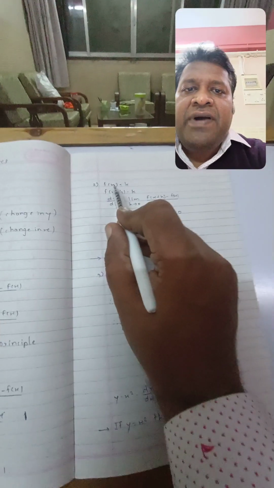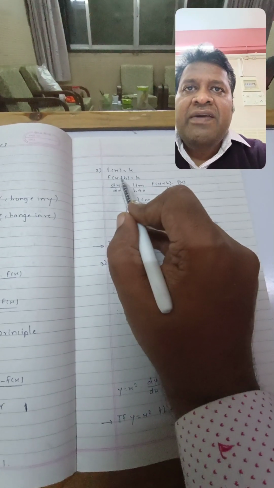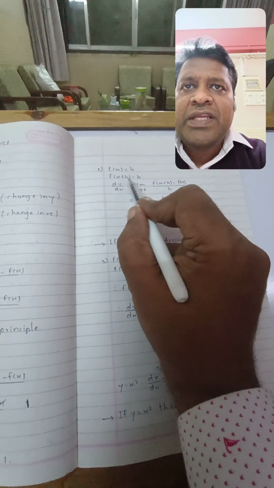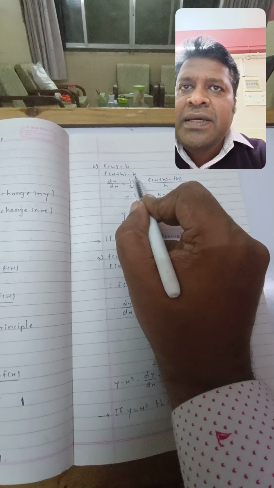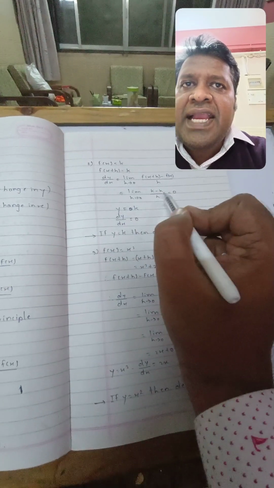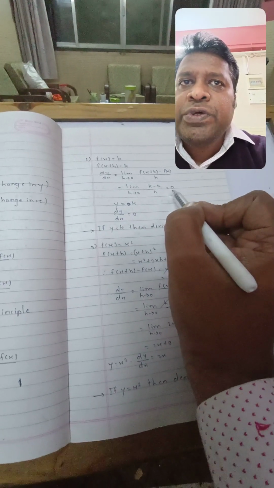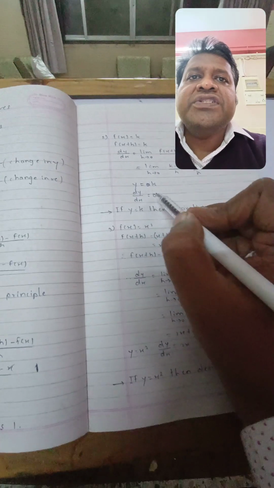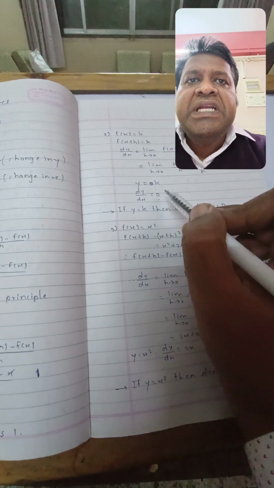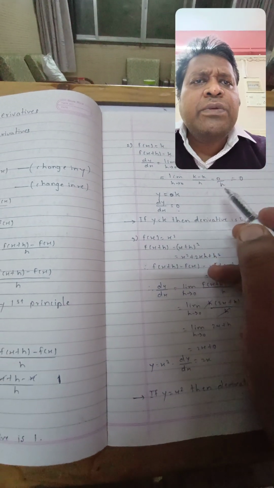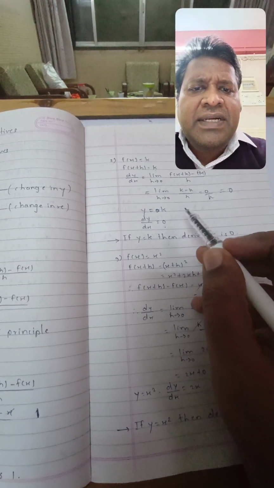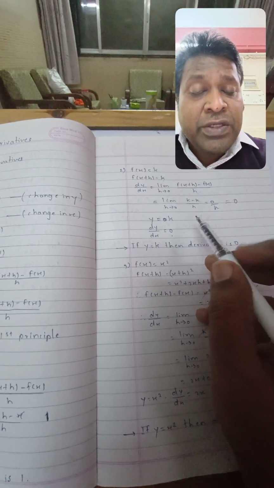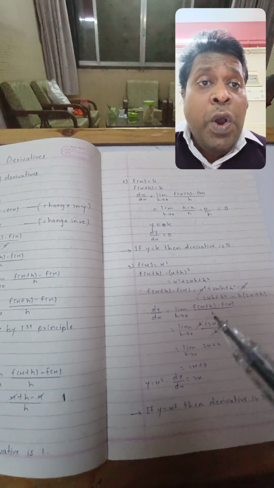Now similarly, if I take f of x as k, then f of x plus h will be k. Now it is a constant, there is no x term here, so naturally there is no change here, so k minus k comes here, and k minus k is 0. 0 divided by h will be 0. Therefore the derivative of a constant is always 0. Be it 1000, 1 lakh, anything, even 1 crore, always the derivative of a constant term will be always and always 0. So remember, derivative of a constant is always 0.